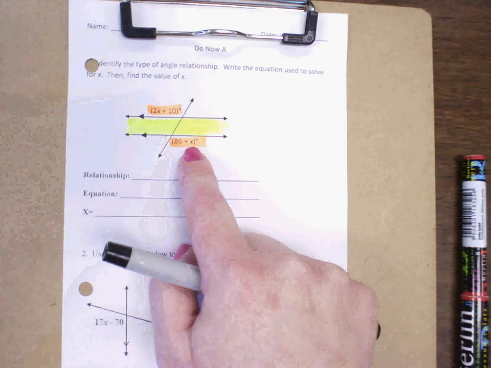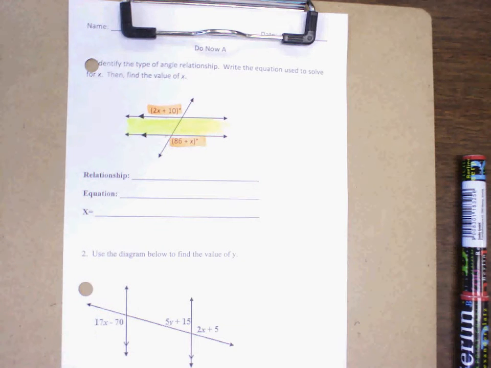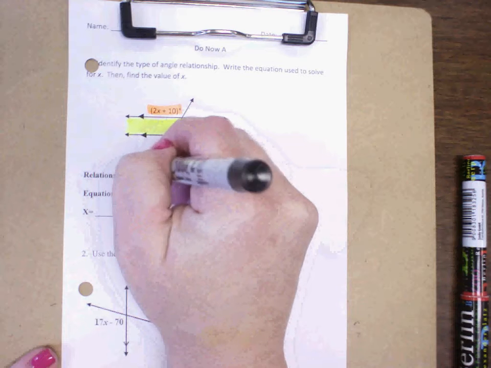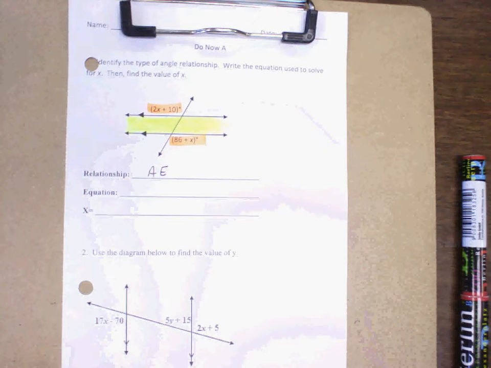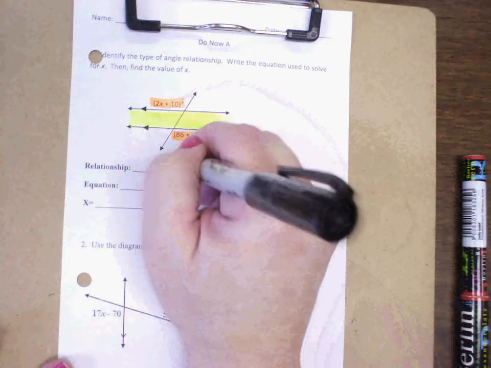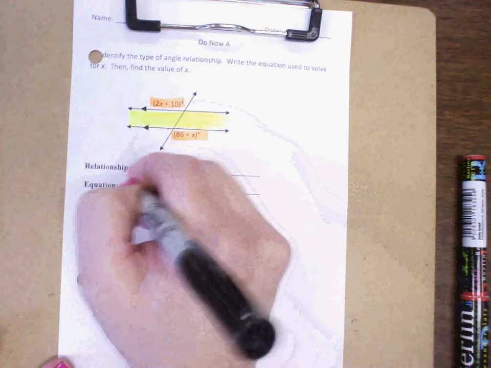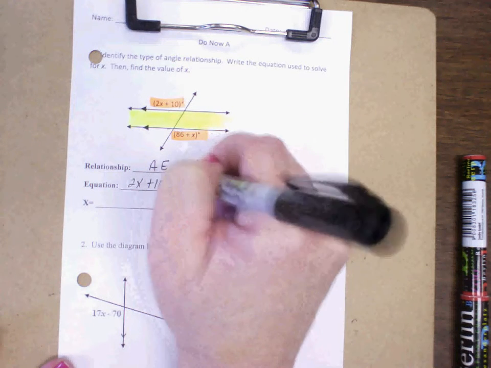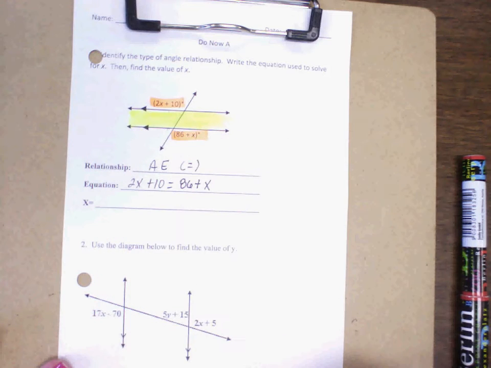They're exterior, and one is to the right and the other one is to the left, so these are alternate exterior. So that would have been A, E. So if they're alternate exteriors, then what is the relationship with them? They're equal to each other. Very good. So what is my equation? 2x plus 10 equals 86 plus x.